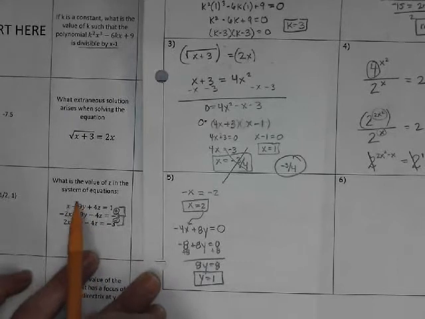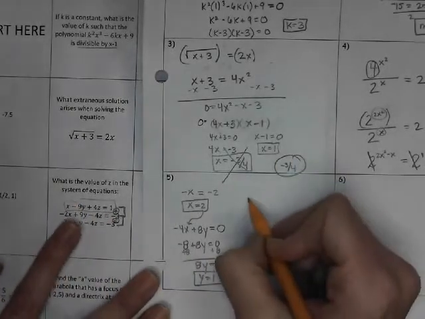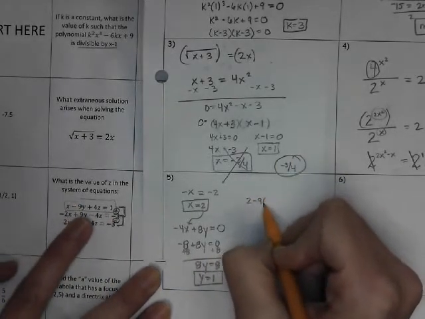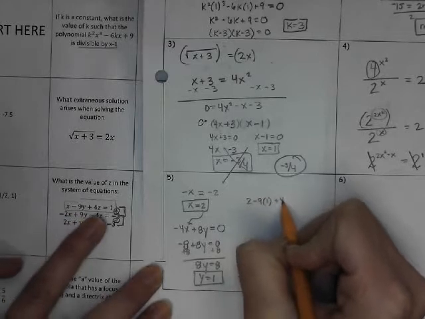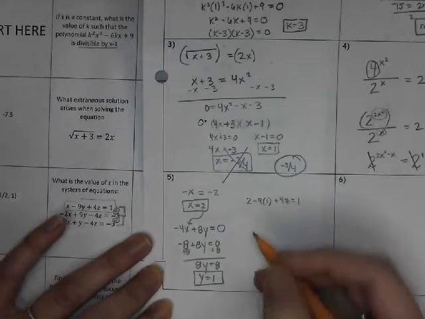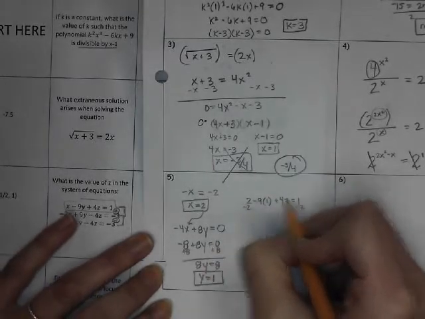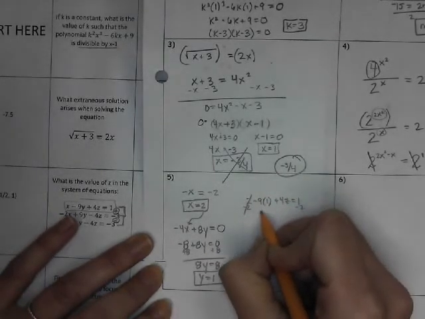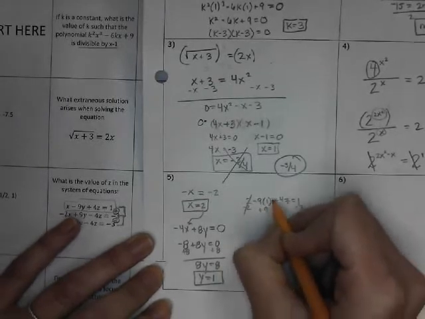And if you know x and y, you can go back to any one of the originals and find z. I'll go to the first one. So x is 2 minus 9 times your y of 1 plus your 4z equals 1. I'm just copying that down, and I'm about to solve for z. I'll subtract this 2 over. This is just minus 9, so I'll add 9 over.